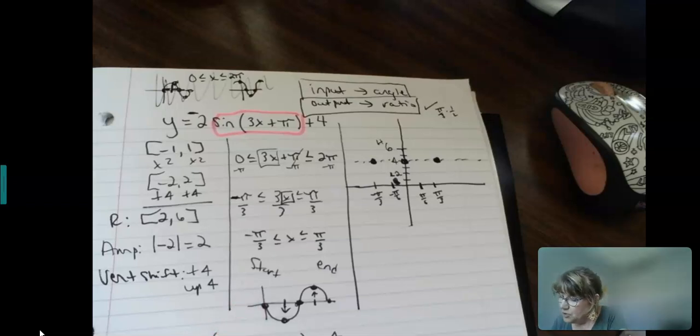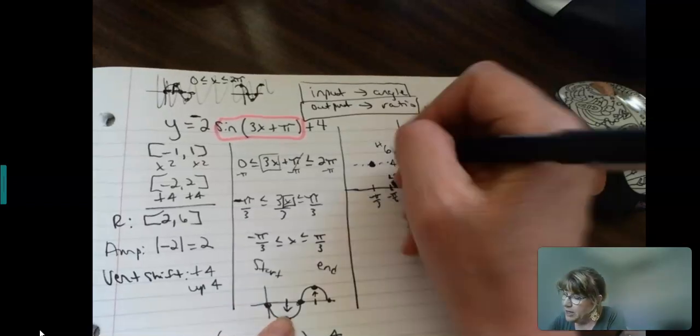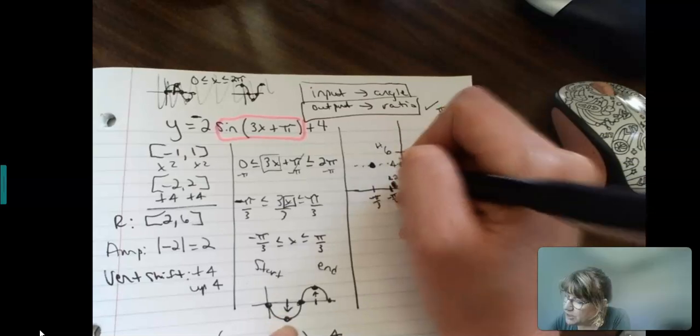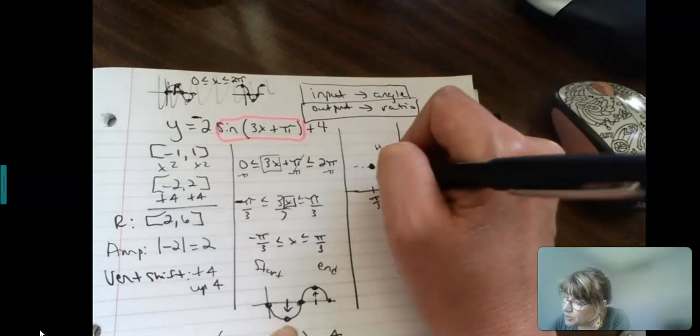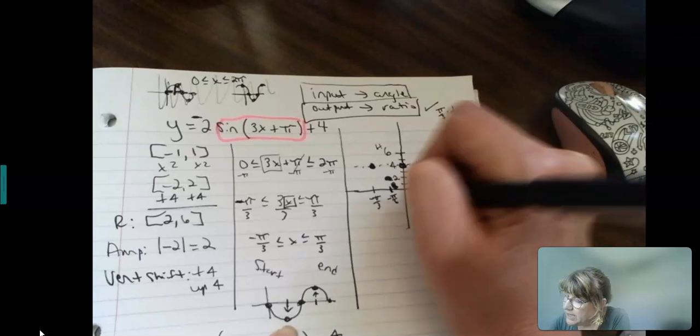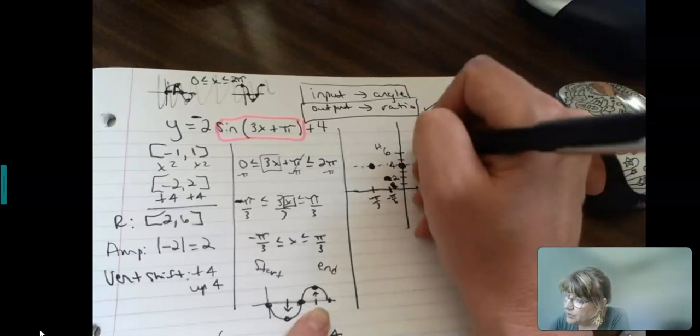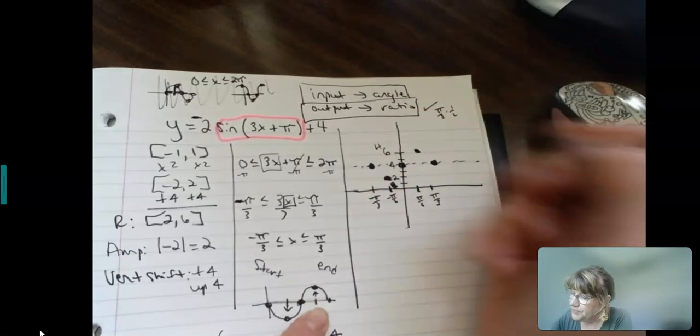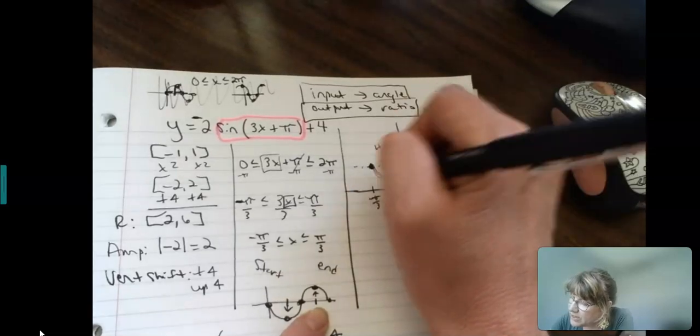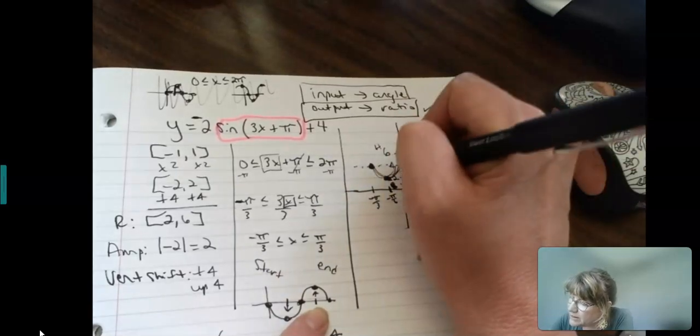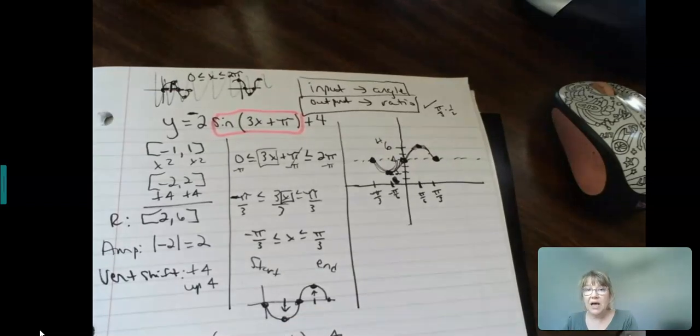All right. So what do I need? Okay, halfway between these is going to be a low because it's been reflected. And remember, your low is at 2. And halfway between these is a high, which is at 6. Okay, so there's my curve, and again, try to get those so it's not pointy. It's not an absolute value. All right, so now I can keep going.